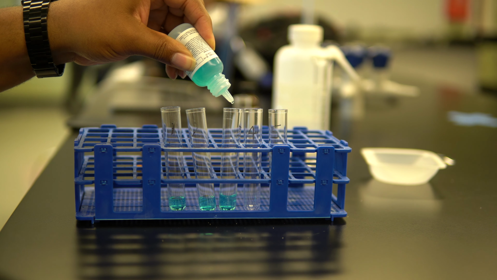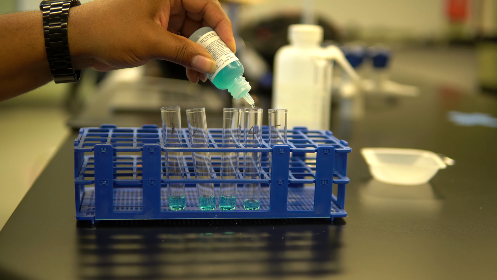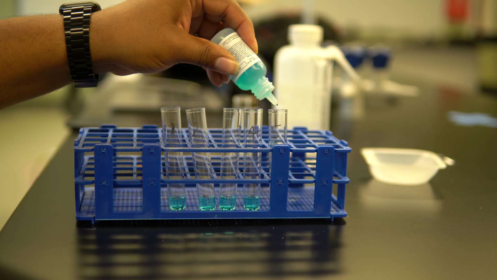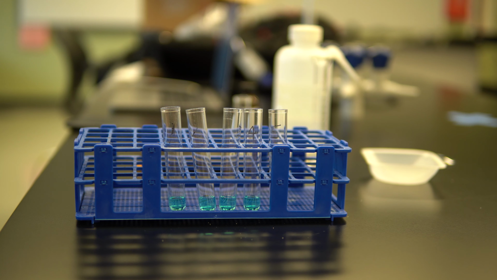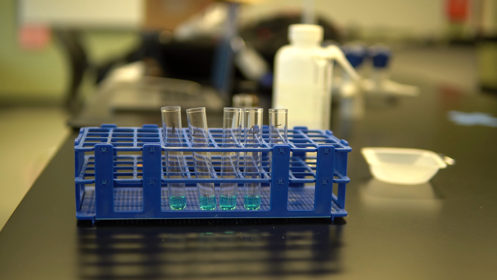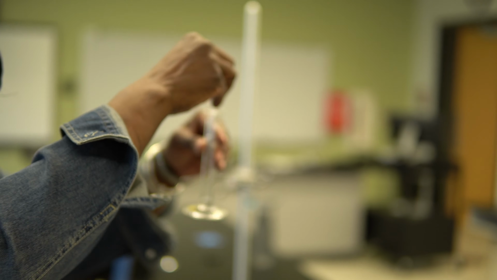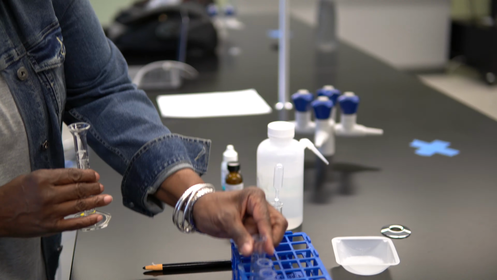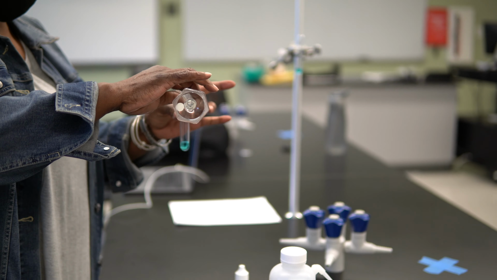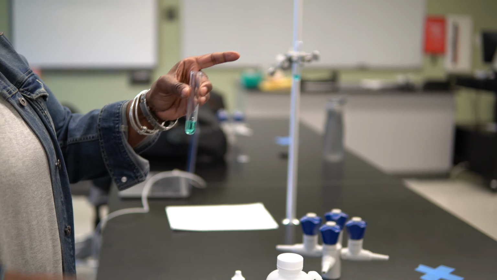Test tube number 1 will be the control and reference for color. Nothing will be added to test tube number 1. Record this color in data table 1. Using the 10 milliliter graduated cylinder, measure 1 milliliter of concentrated salt solution from the Erlenmeyer flask and add it to test tube 2. Gently swirl to mix.